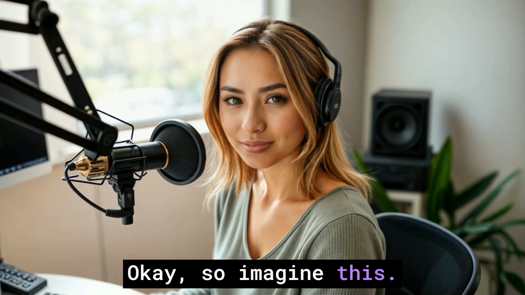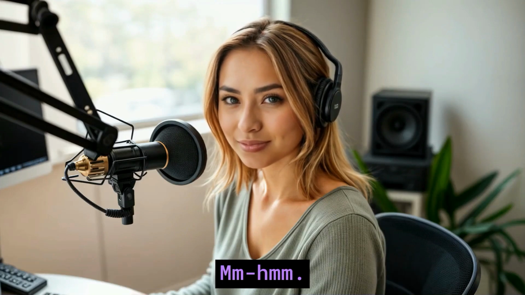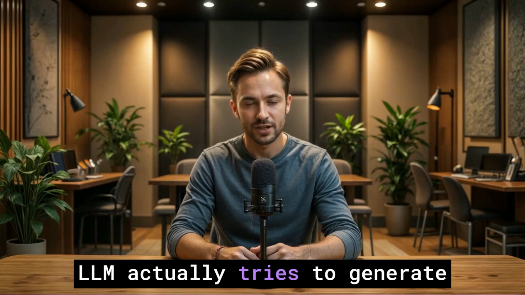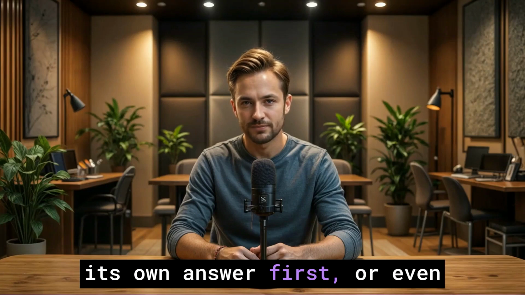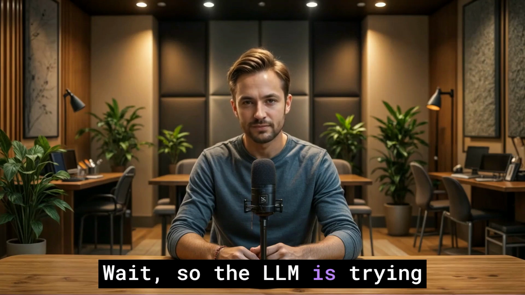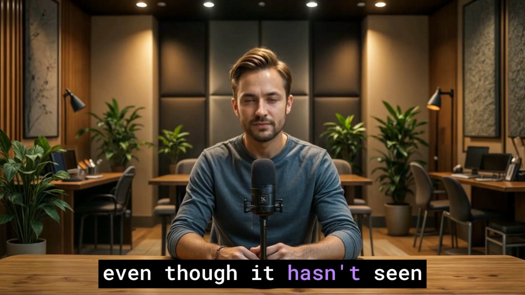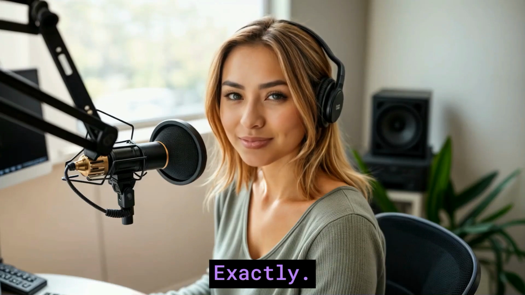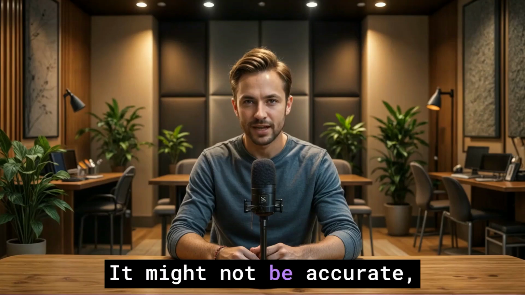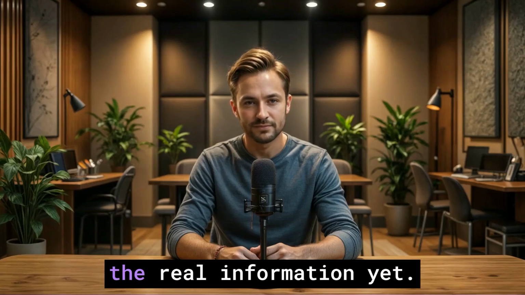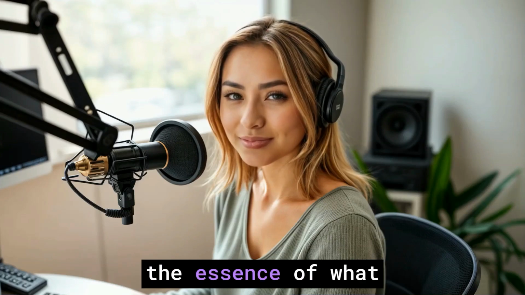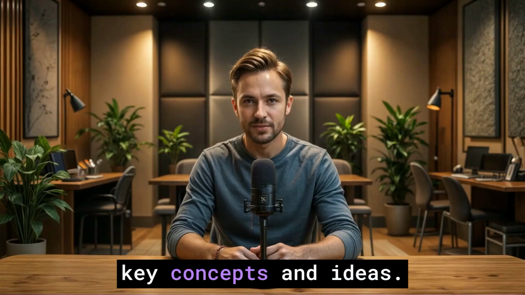Okay, so imagine this. You ask a question, right? And instead of immediately searching for documents, the LLM actually tries to generate its own answer first, or even a short hypothetical document. Wait, so the LLM is trying to answer the question even though it hasn't seen any external data yet? Exactly. But this hypothetical answer might not be accurate. Right, because it hasn't seen the real information yet. Exactly. But it often captures the essence of what you're looking for, the key concepts and ideas.